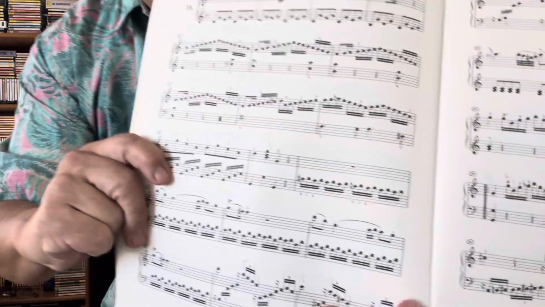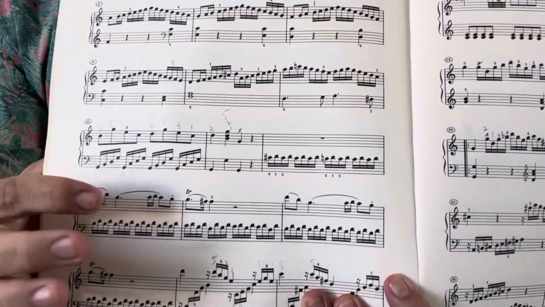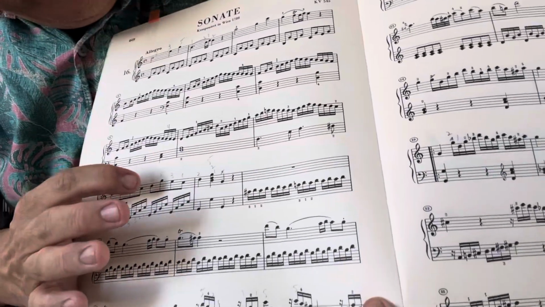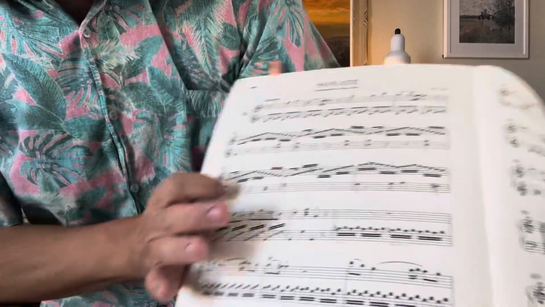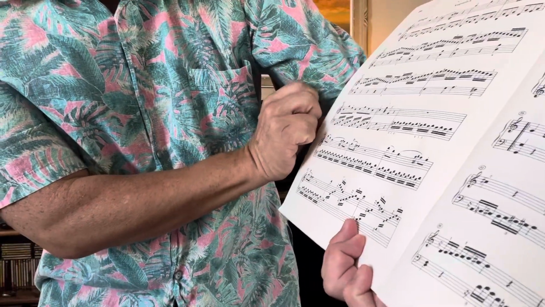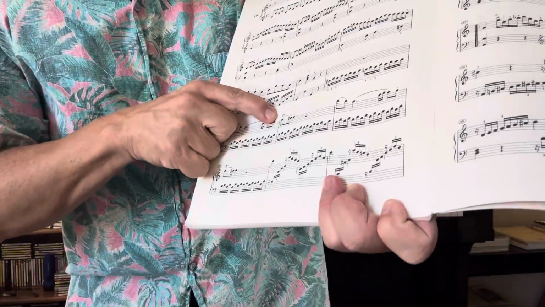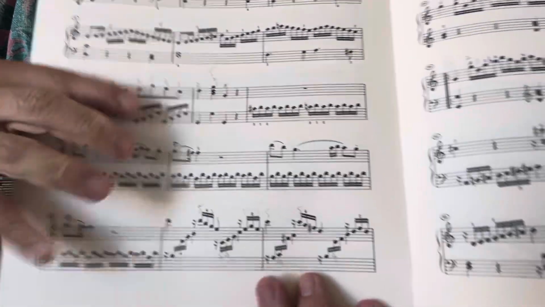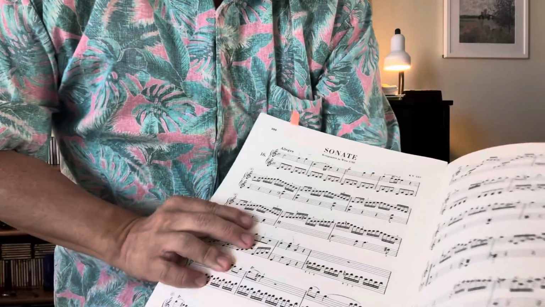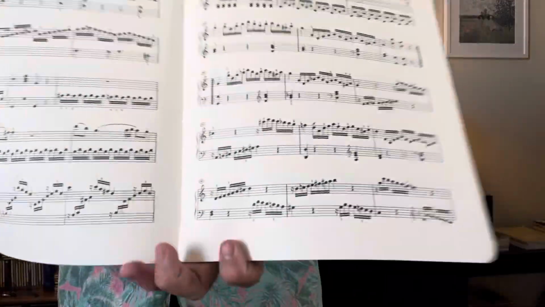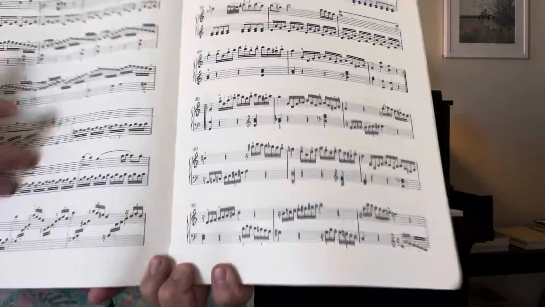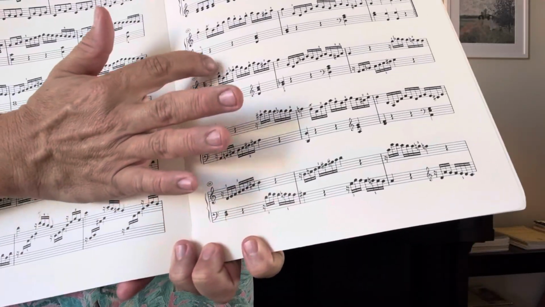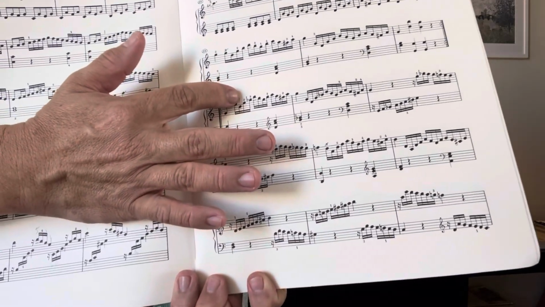But later on, we'll see things like right here. Looking at it upside down is not so easy. Right here, we'll see a sharp, and then later on in the next page, when we get to the transition to a different section, you see this B flat right here.